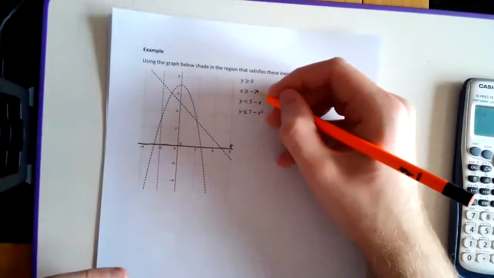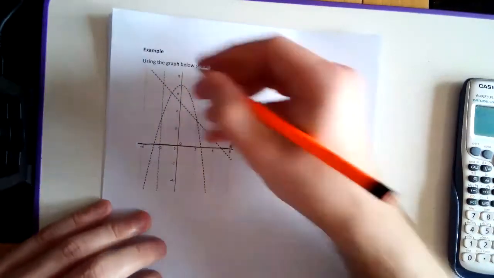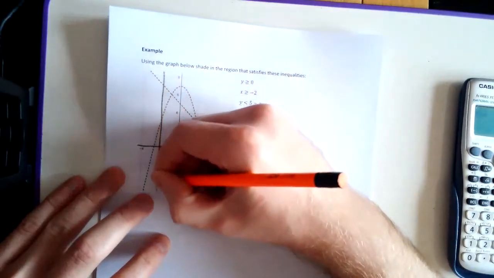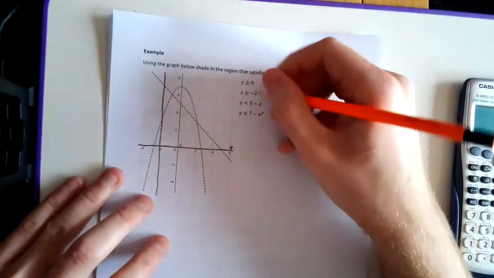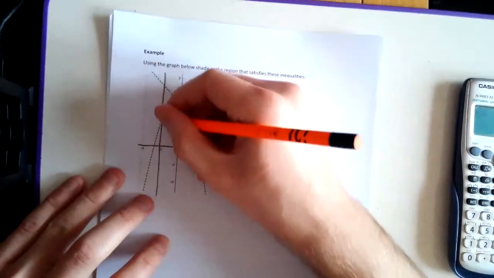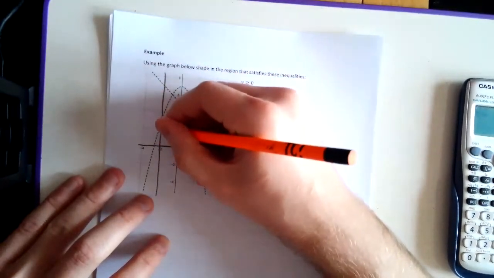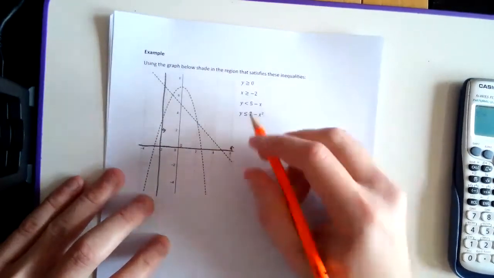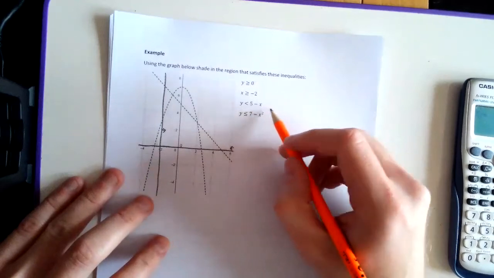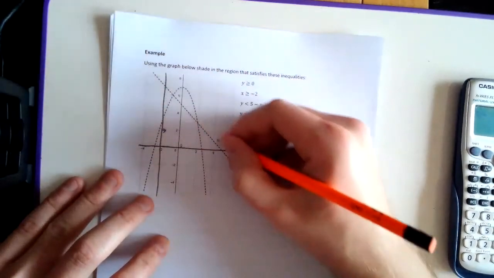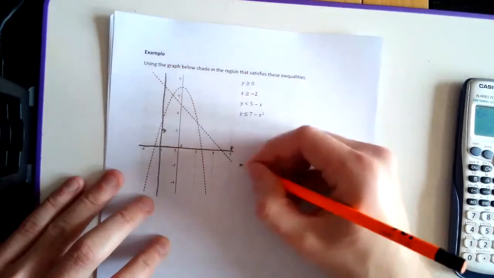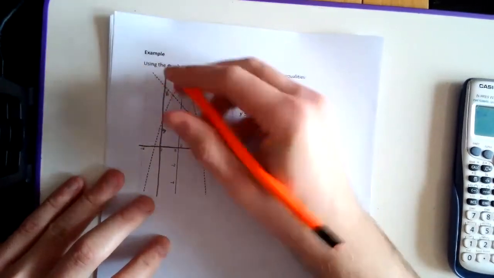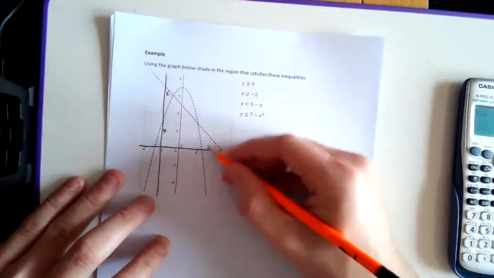x is bigger than or equal to minus 2. So there's an equal sign there. So on x equals minus 2, I have a solid line, and I want to be bigger than minus 2. So I want to be on this side of minus 2. So above here and above here. So far that's this big square. y is less than 5 minus x. So this line is 5 minus x, and it needs to be dotted still. And so I want to be underneath that line. So far it's this little triangle.